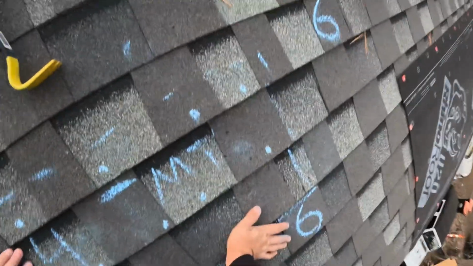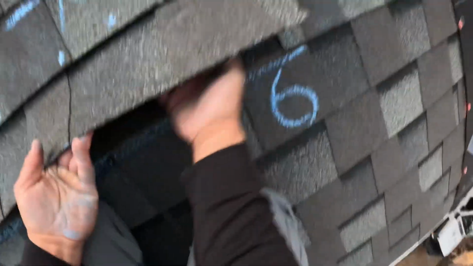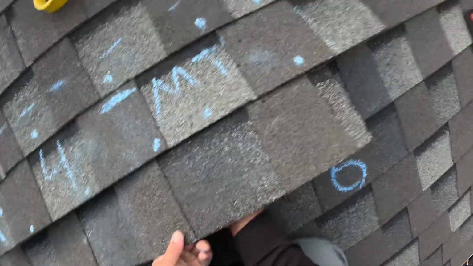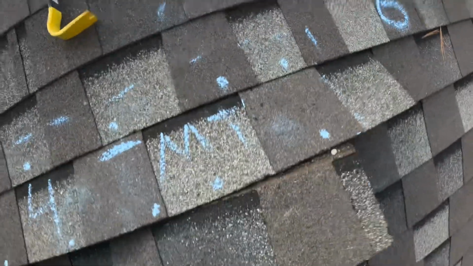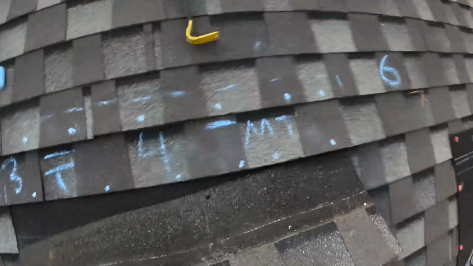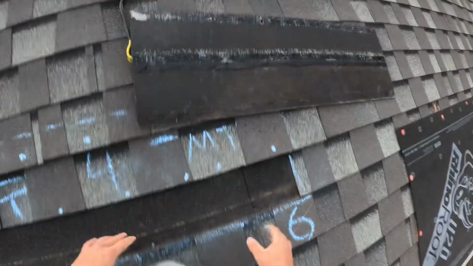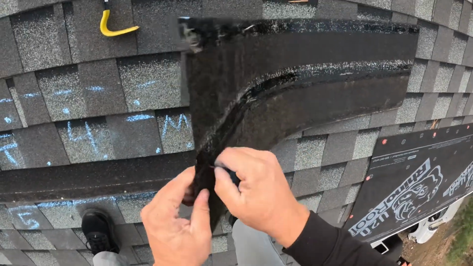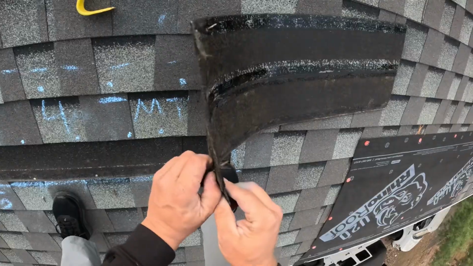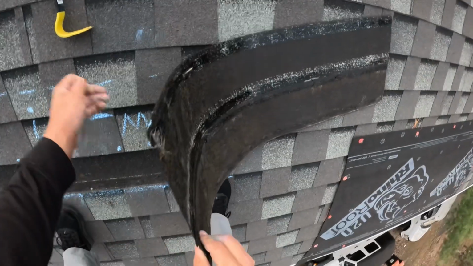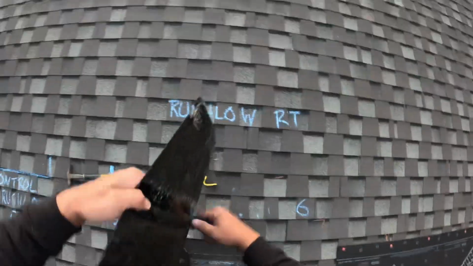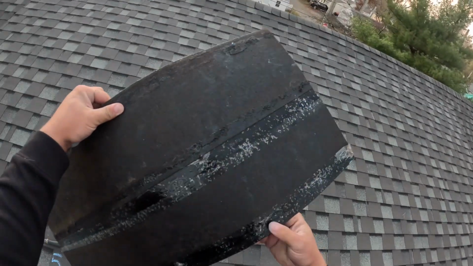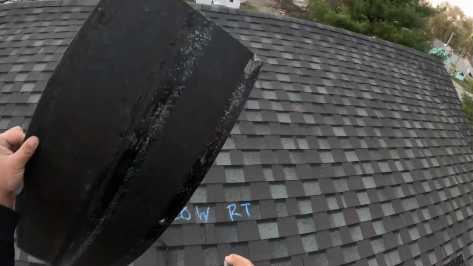All right, we're running into some issues with these nails. I'm gonna have to, wow. What a mess. See if I can't just work it out. Wow, they're just stuck in there. Oh, it's a BP shingle, Canadian brand. You really can't find this in America anywhere.